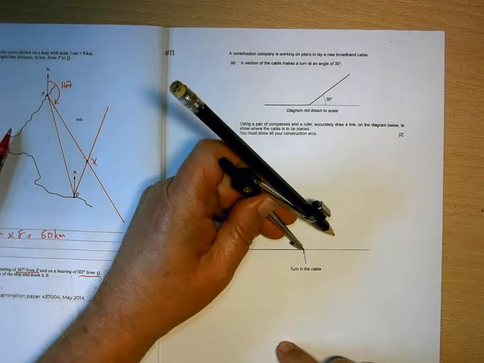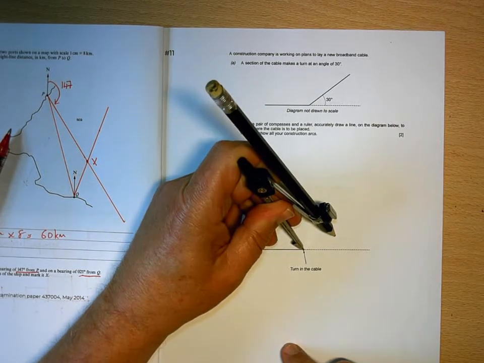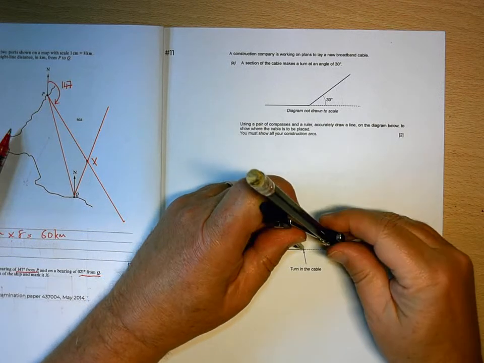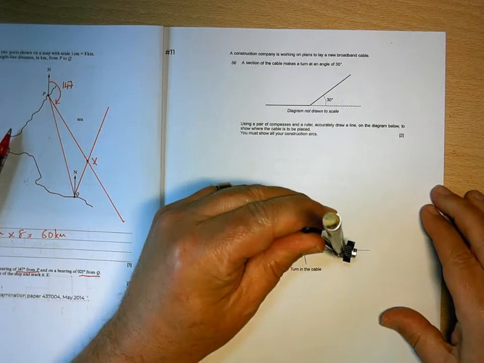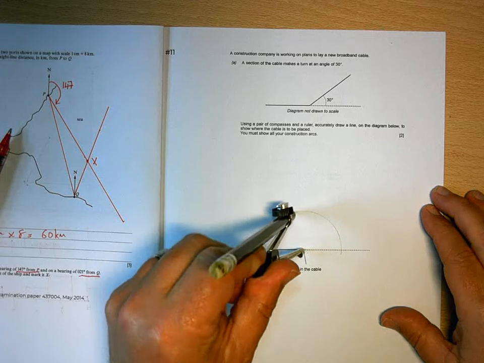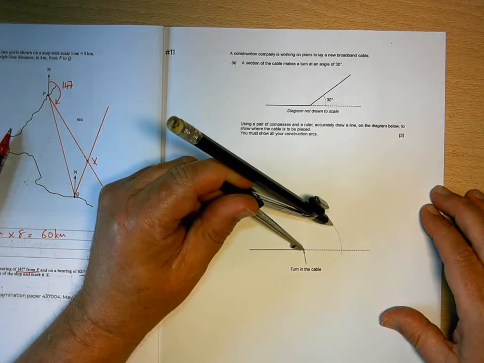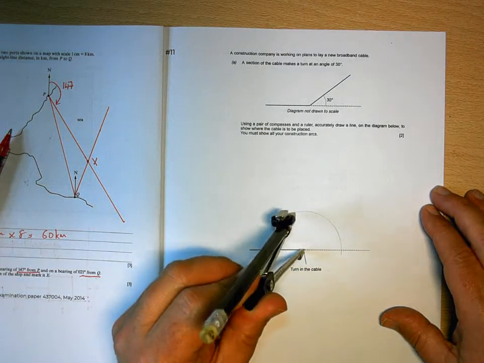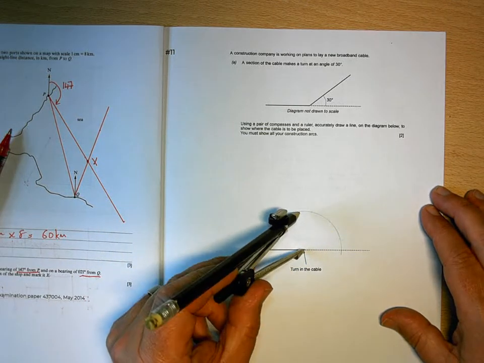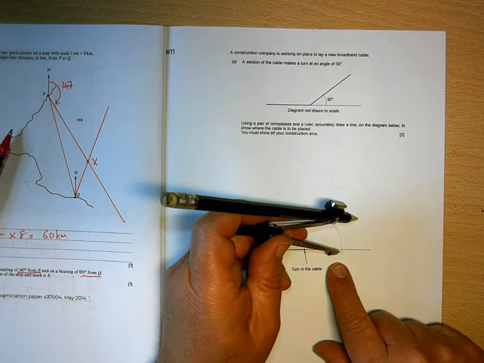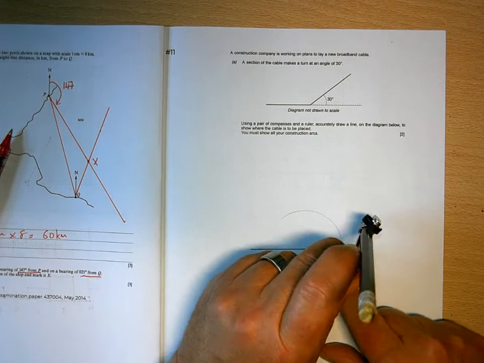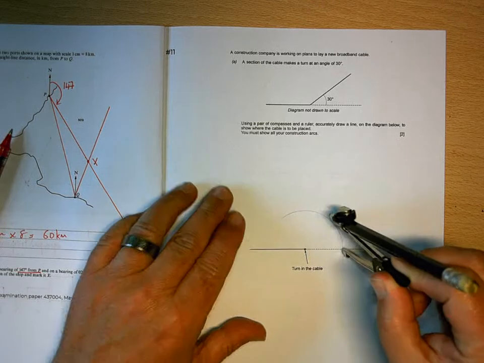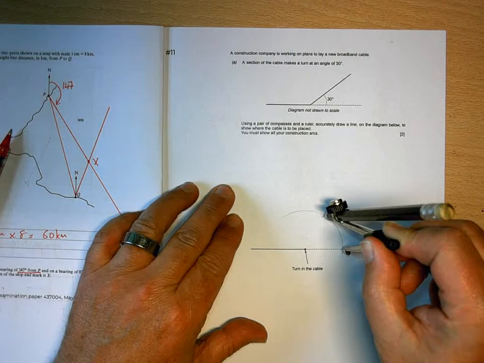Put the compass point where you want the angle to be formed from, and then we're going to construct first of all a 60-degree angle. The way we draw a 60-degree angle is first of all we draw part of a circle, an arc of a circle, then we move our compass point to where the arc crosses the extension of the line, and we make a cross like that, and that's going to be 60 degrees.